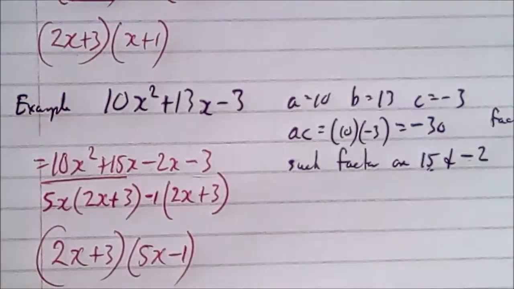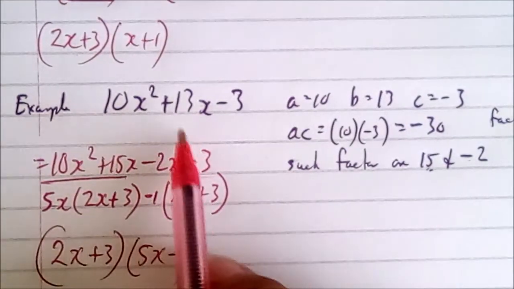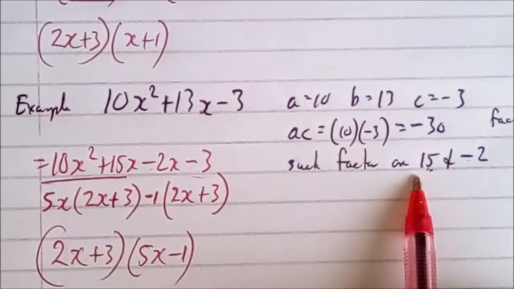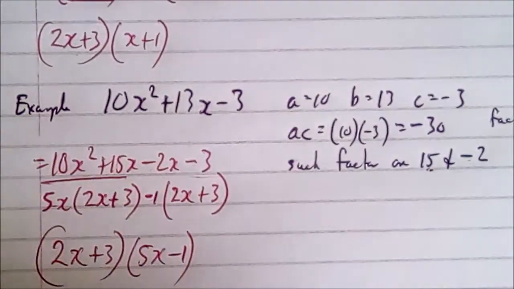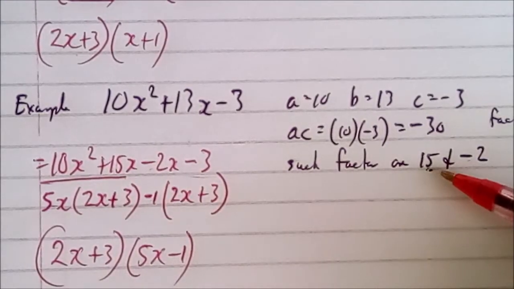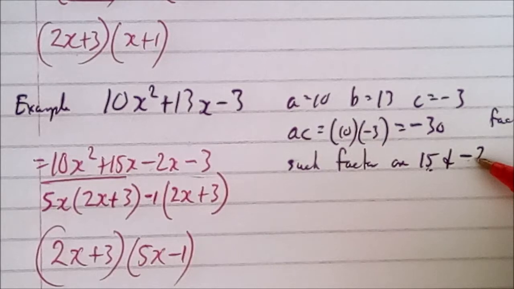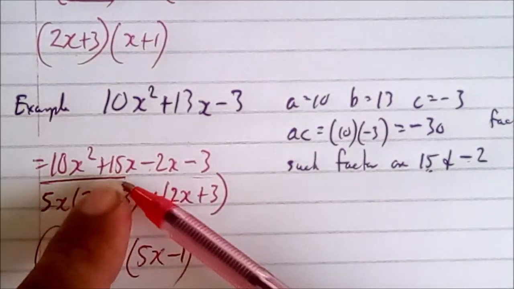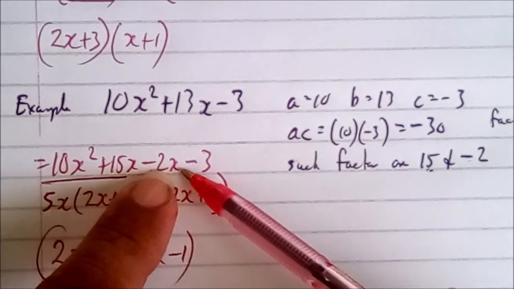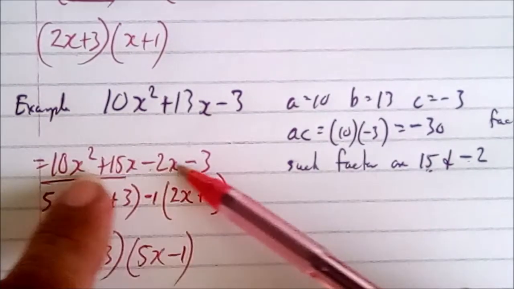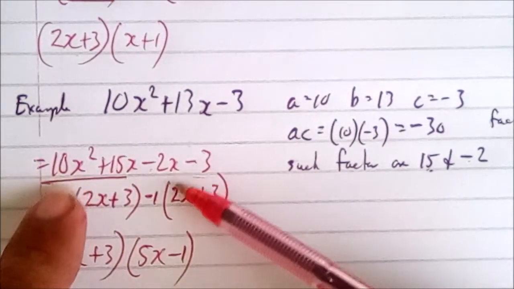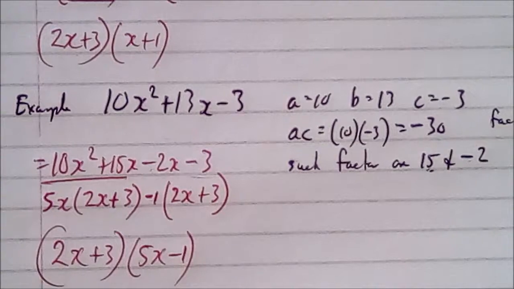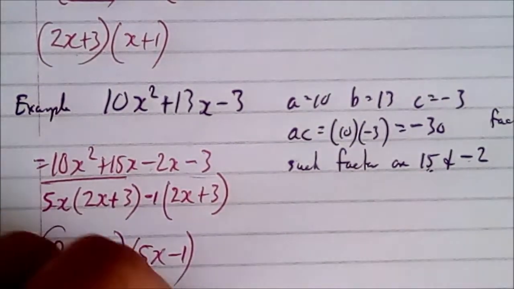Which one of those combinations will give us a positive 13? The only way we can get a positive 13 is if we say 15 plus a negative 2. That's the only way. This assumes that you already know the other methods. So 15 plus negative 2 is positive 13, and we end up with a positive 13 in the middle by saying 15x minus 2x. Now we have a 4-term polynomial, so we can factor by grouping and we end up with this, and that's our solution for that particular problem. Okay, let's try our next example.